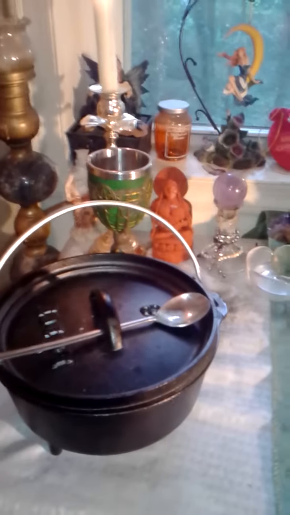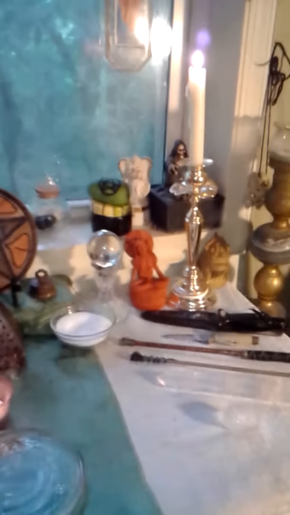All the different symbols of the goddess that I work with. Then on the right side is the side of the god. Has my god candle, my god figures, another crystal orb, my bowl of salt, and all of the god-related tools, such as your knives, your wands, and so on and so forth.